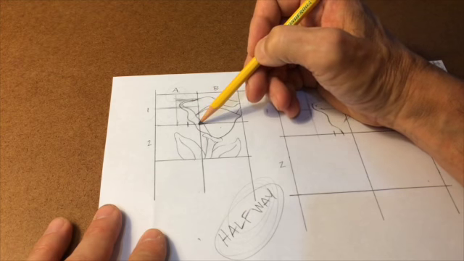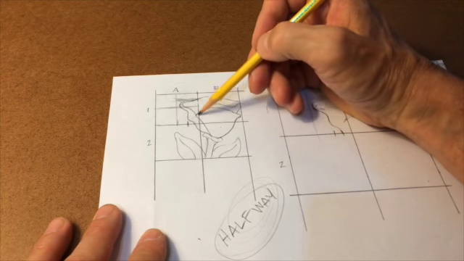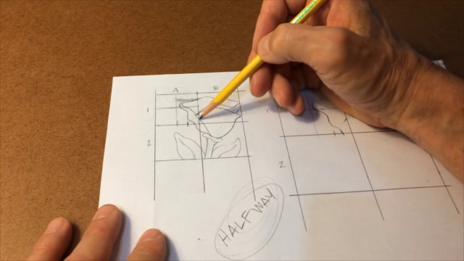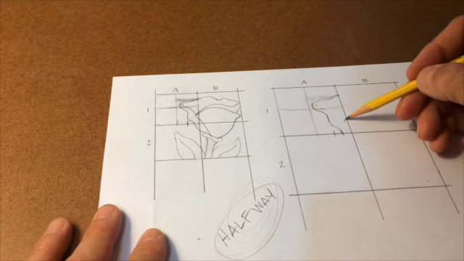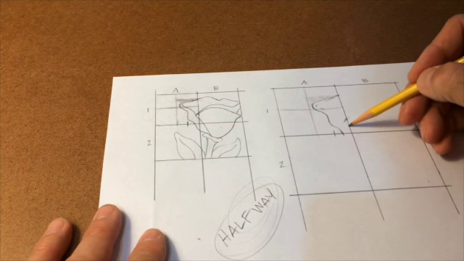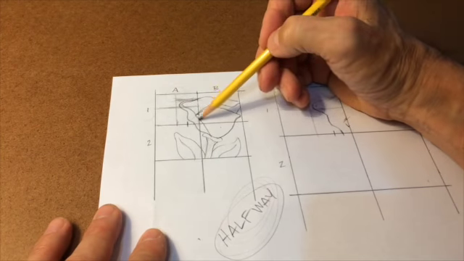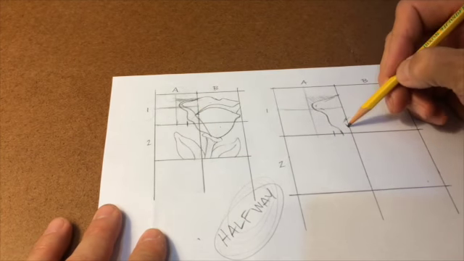Between here and here, I'm not looking at the drawing right now, I'm looking at the grid. That's right about halfway. There's one half, and then the rest of the space, I cut that in half too. If that's half, here's the rest of the space. I'm going to cut that in half also. And that is right where that cuts through. I'm getting kind of lucky here.